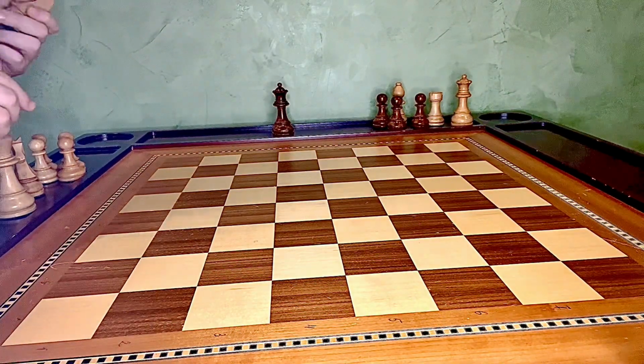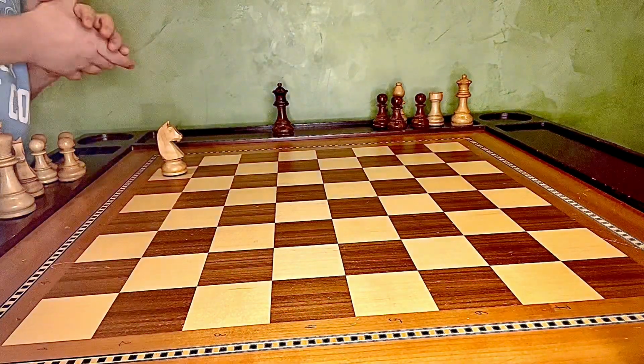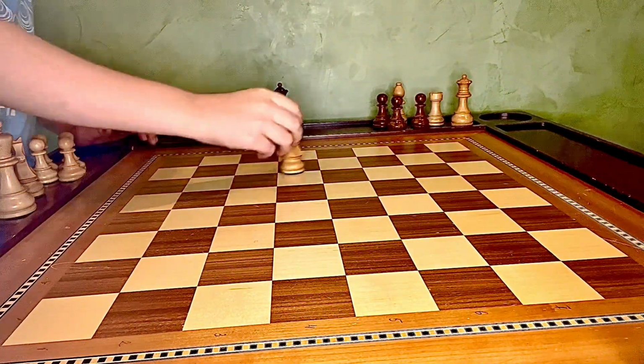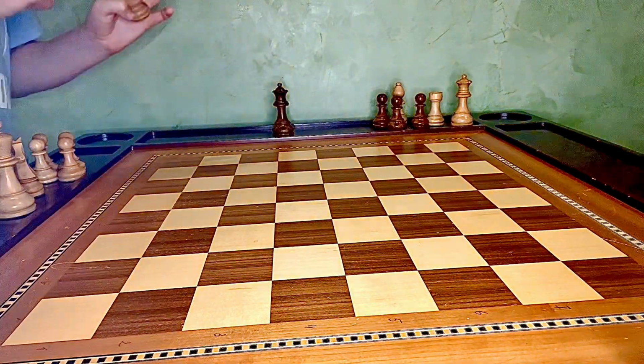And they are located in the beginning of the game at the first row, in this position. They can capture like this, and they can always move like that, unlike the pawn. The pawn is the only figure like that.